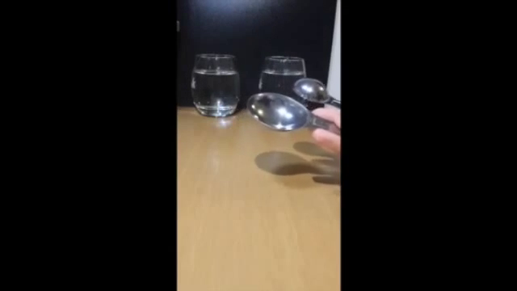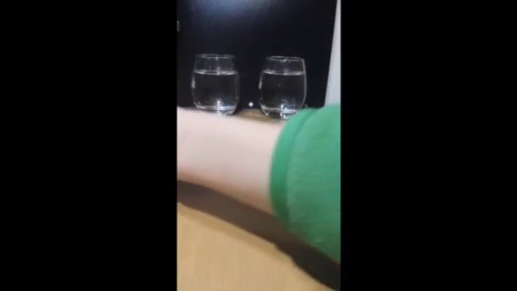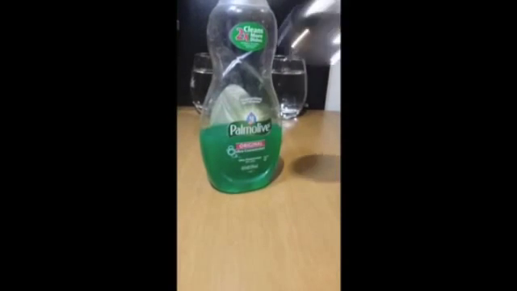After that, you want to take your tablespoon and measure 2 tablespoons of dishwashing soap and pour them into 1 glass, since 1 glass will only be water and 1 will be a solution of dishwashing soap and water.